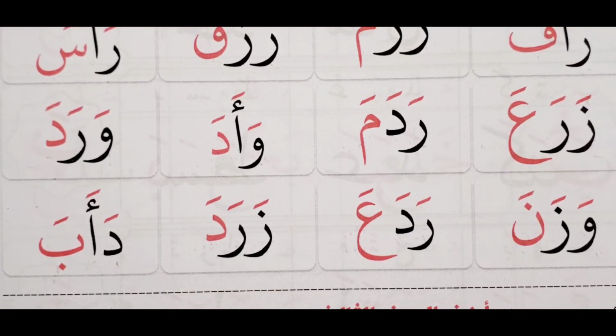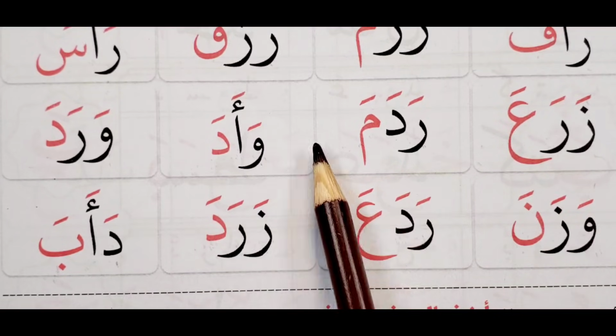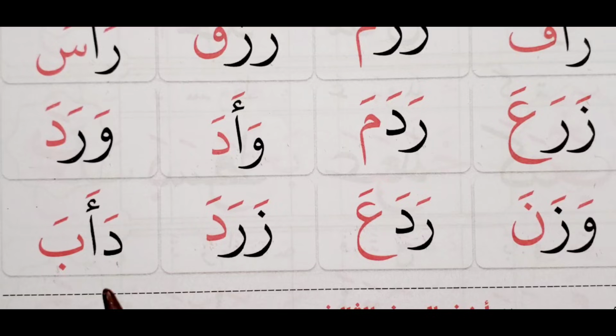So remember, the non-connectors are how many? Six. Alif is the first one, and the last one is waw. Alif, waw. Then in the middle we have dal, dhal, ra, za. Don't forget about that.